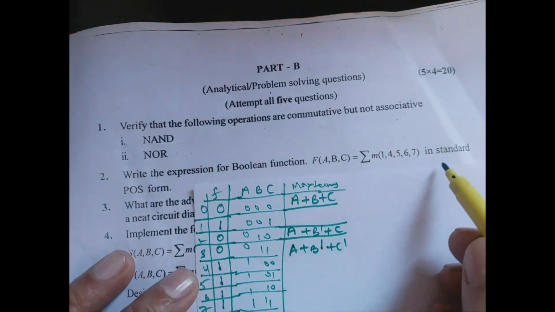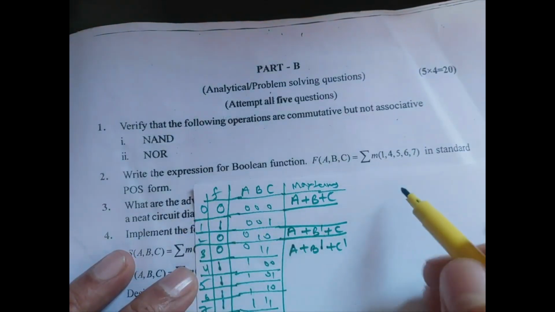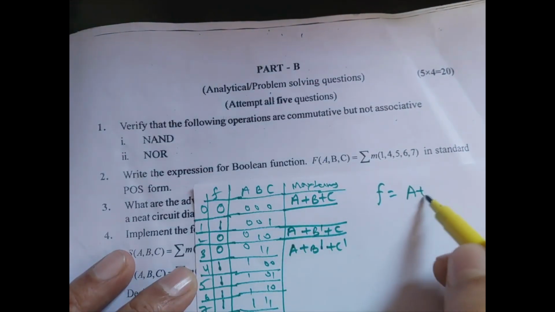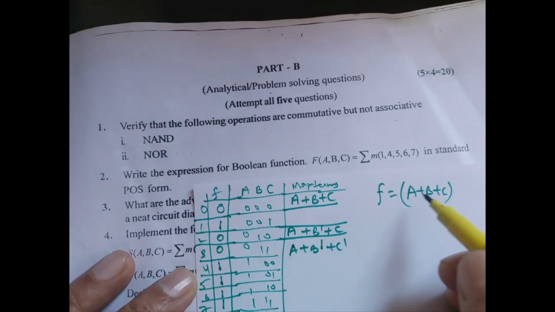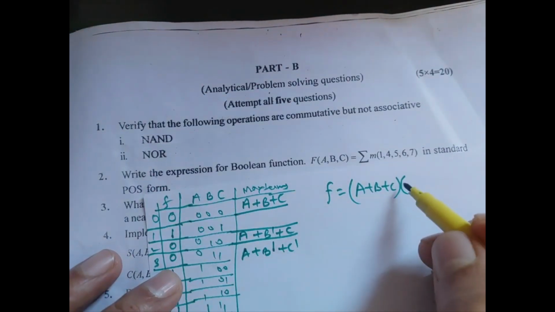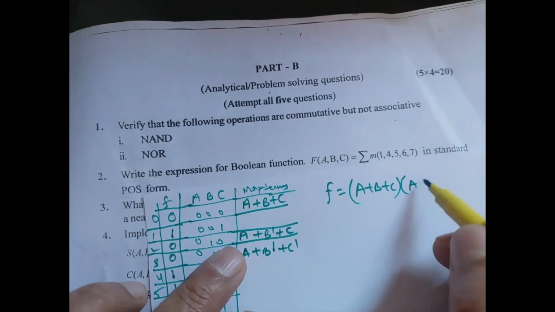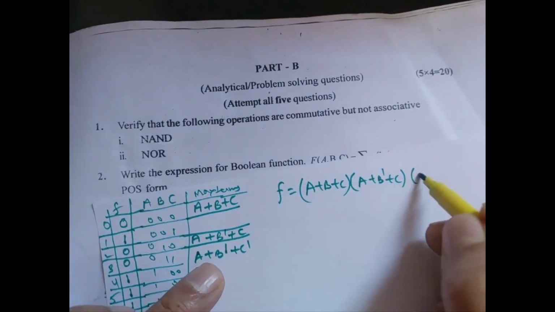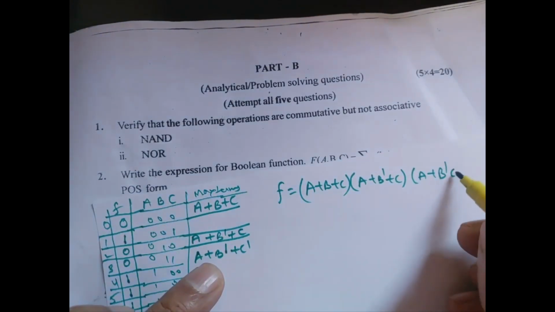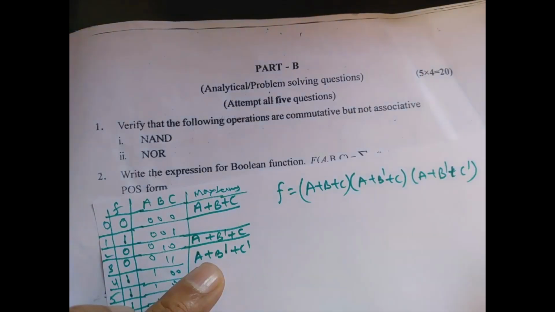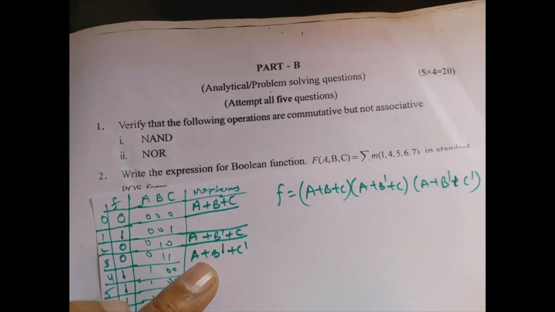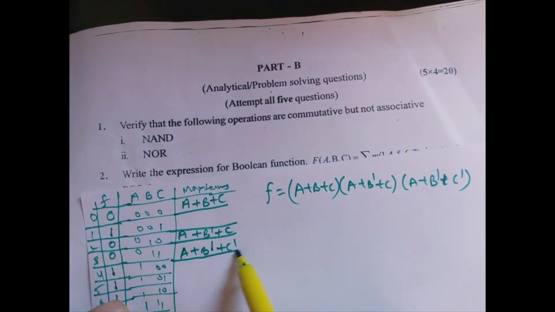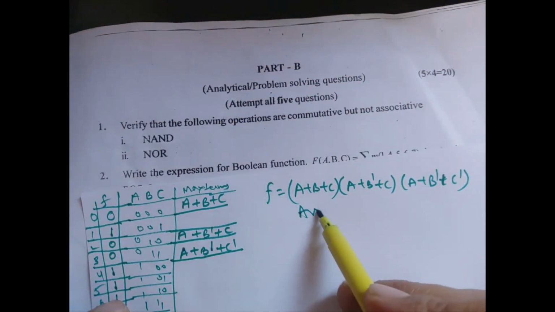So in standard product of sums, in which we have complete max terms, we will write the answer as A or with B or with C, and then we'll write this one A or with B bar or with C, and then we'll write this one A or with B bar or with C bar. Rather than explaining, I am straight away writing the answer because I have already given the explanation in two different ways before, and this is your answer.